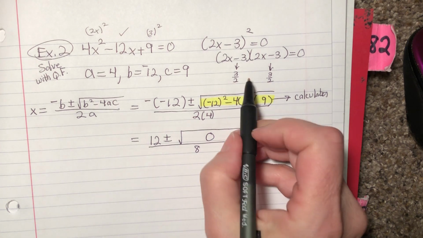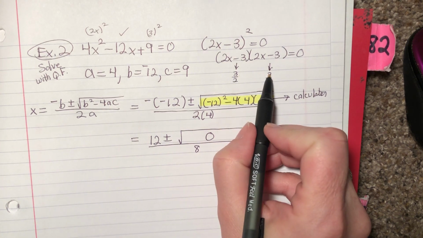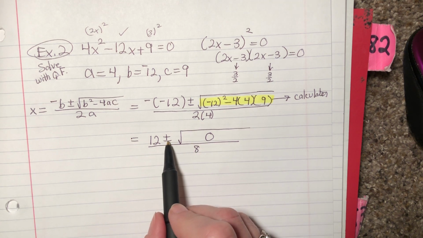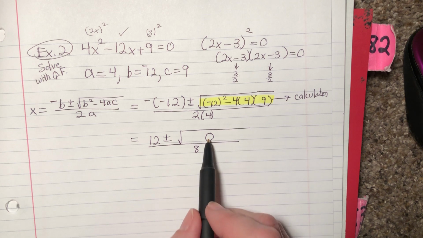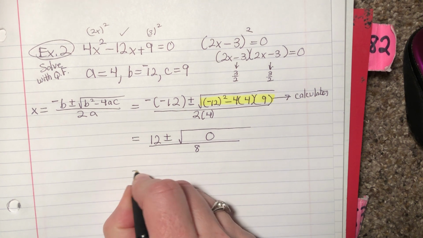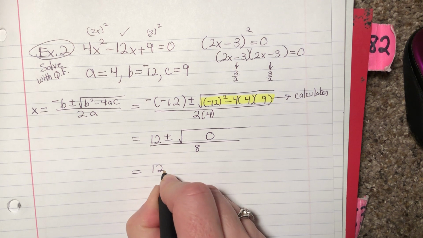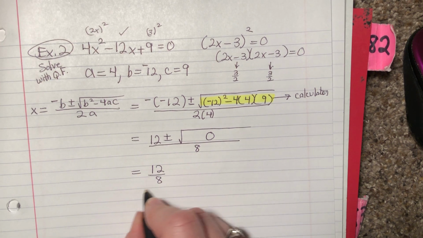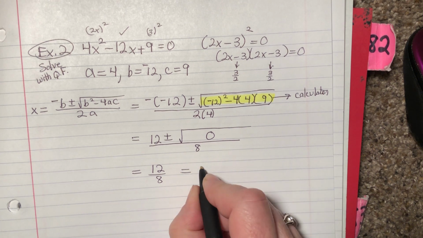Now, we know that there's only one solution to this. This parabola is just going to touch the axis. So that means you can't have a plus minus, because that would give you 2 answers. The 0 here is going to kill the plus minus. So really what we have is just 12 over 8, and that simplifies to 3/2.